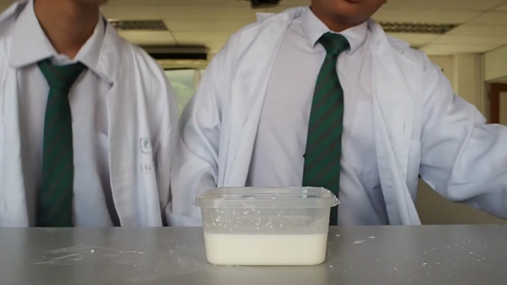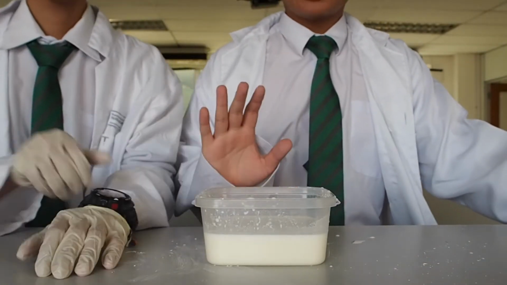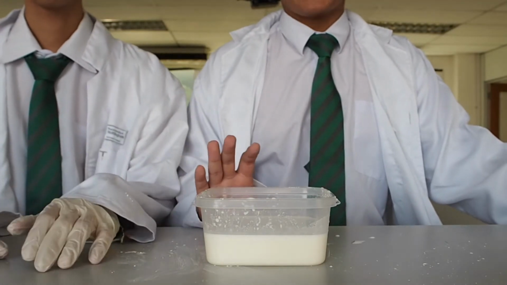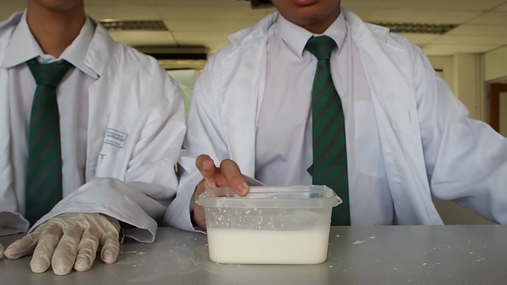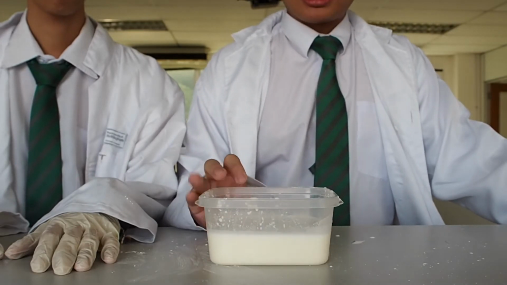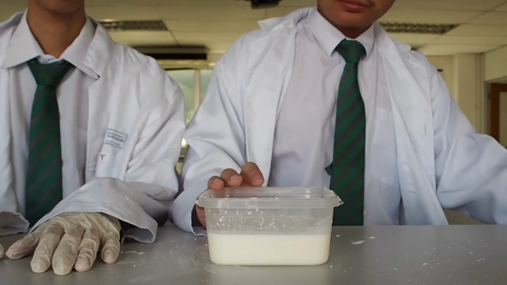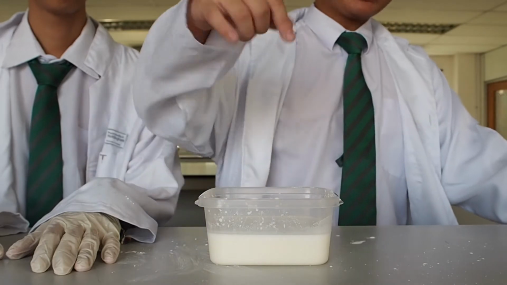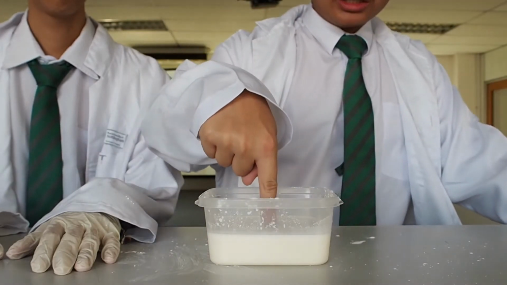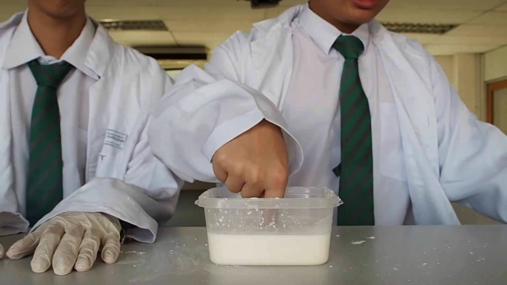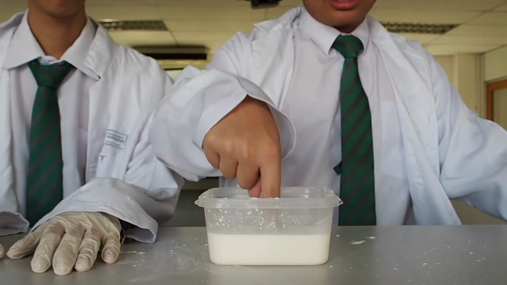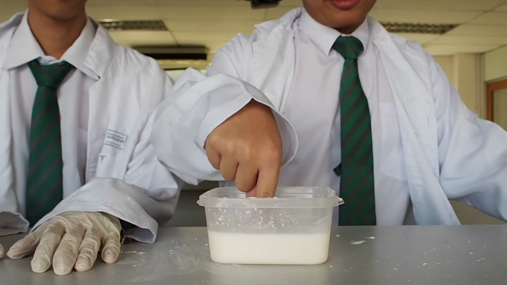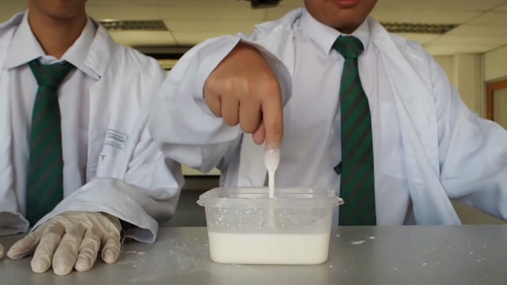So now we have moved our oobleck into a container. As you can see, in thick liquid form, the non-Newtonian fluid is currently in this container. When I place my finger into the oobleck slowly, the cornstarch molecules will allow my finger to enter and come out.